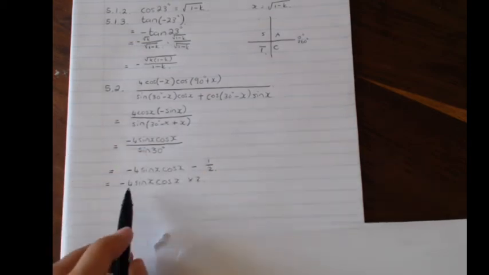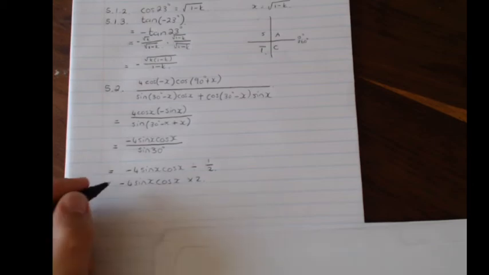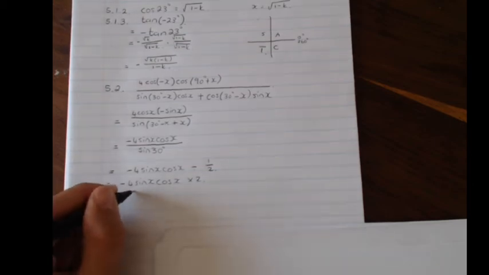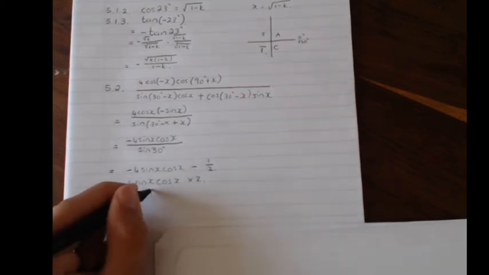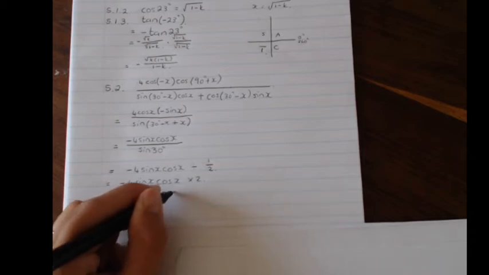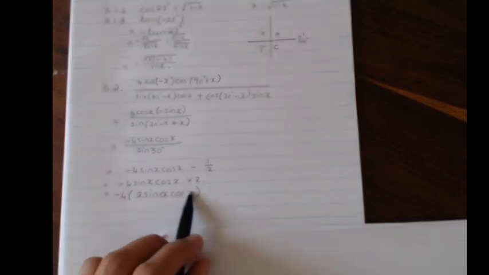And I'm not going to multiply the 4 and the 2 with one another now. I'm just going to keep them: negative 4 times 2 sine x cos x. The reason for that is because I also noticed that the sine x cos x makes me think of the double angle formula for sine. 2 sine x cos x is now sine 2x.